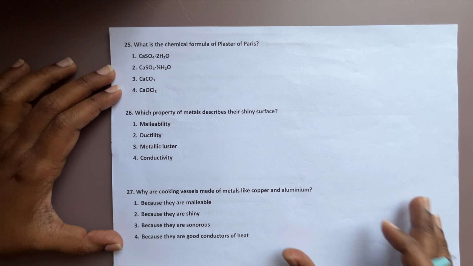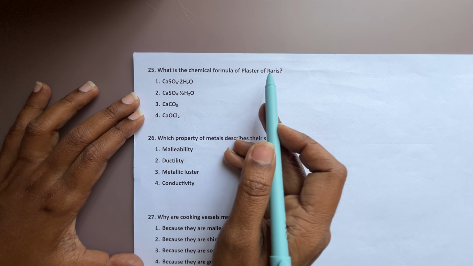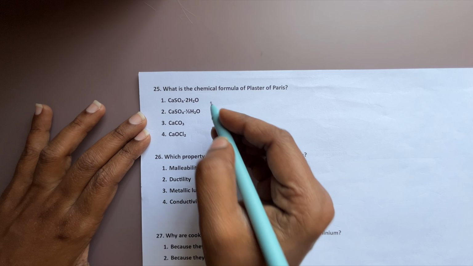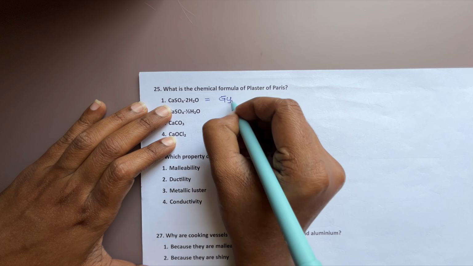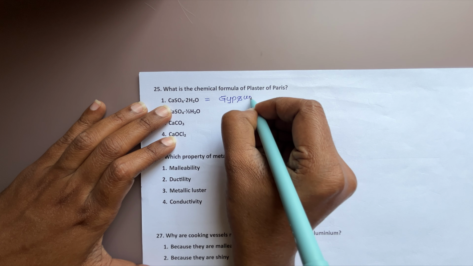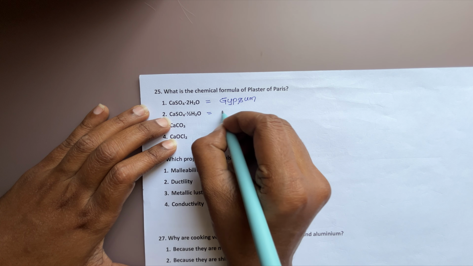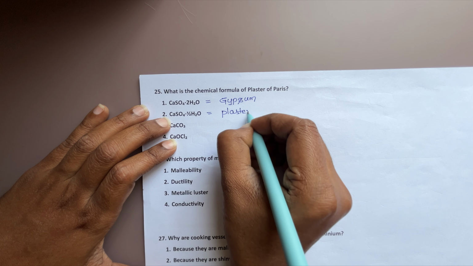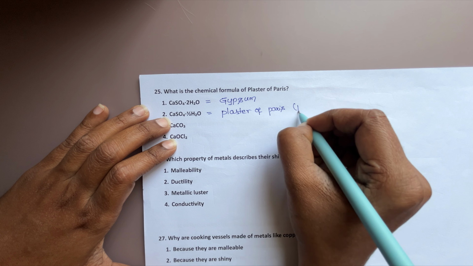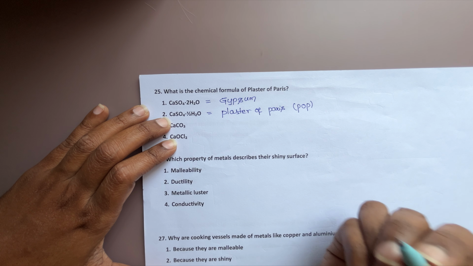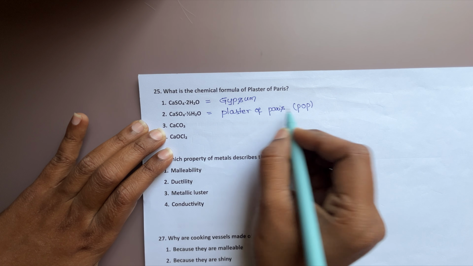Next question, the 25th question. What is the chemical formula of plaster of Paris? Now let us see. CaSO4·2H2O is what we call gypsum. CaSO4·½H2O is our actual plaster of Paris. Nowadays we call it POP. In construction, we use it for false ceilings and more.